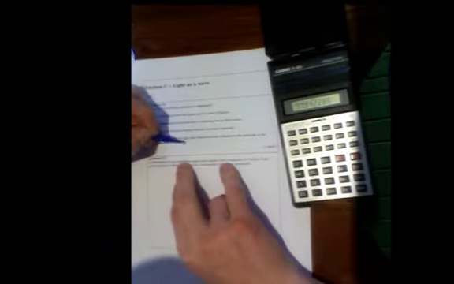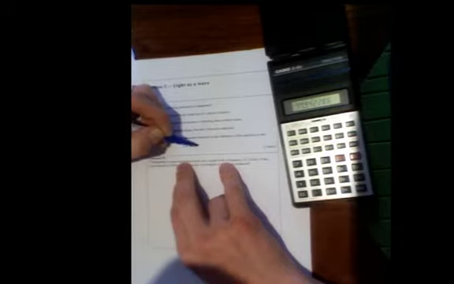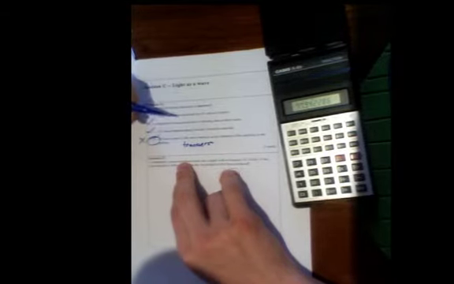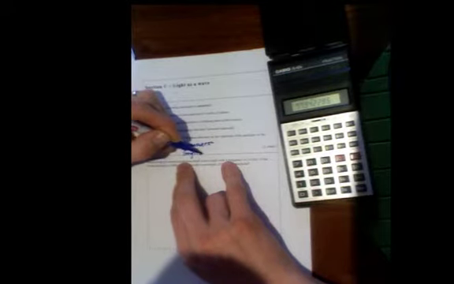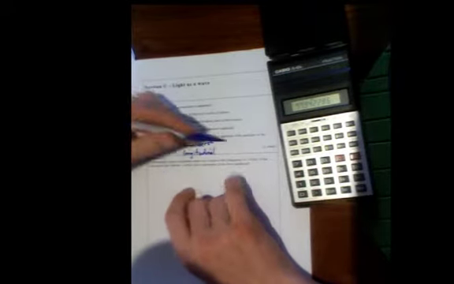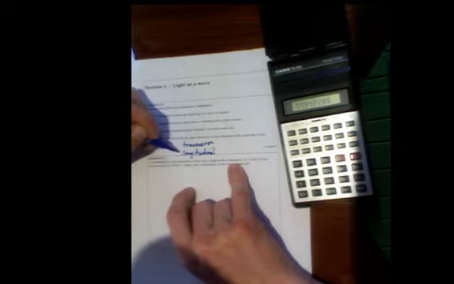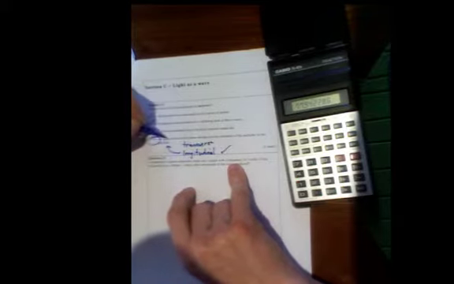Because we've got two types of waves, transverse and longitudinal. And this statement is describing a longitudinal wave. It's a correct statement for longitudinal, but not a correct statement for all waves.